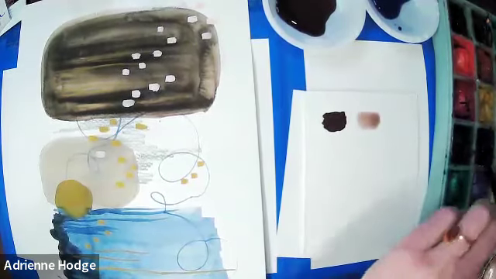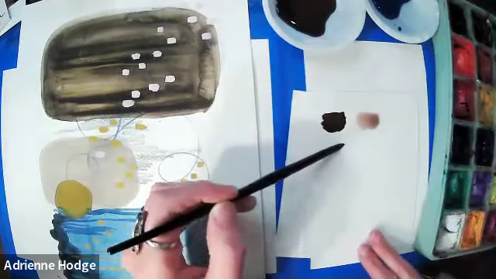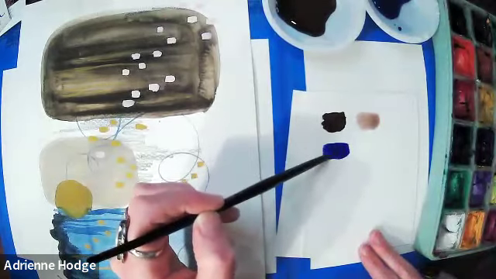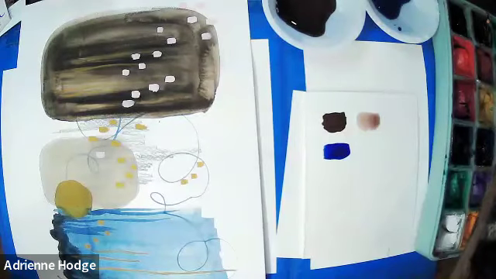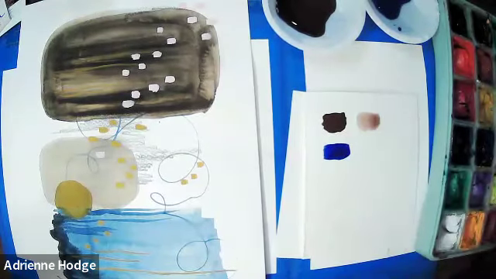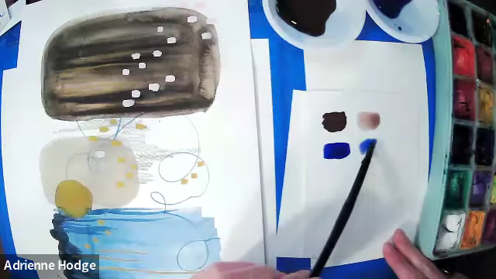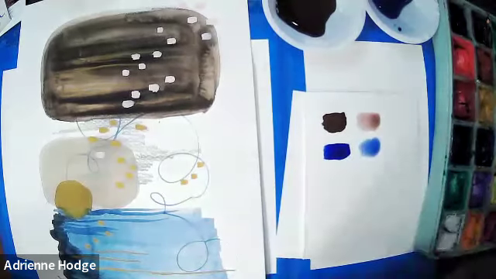And then I'll paint a little swatch of my blue more directly, and then a swatch of the watered down blue.